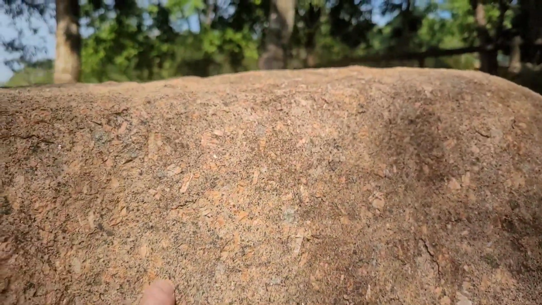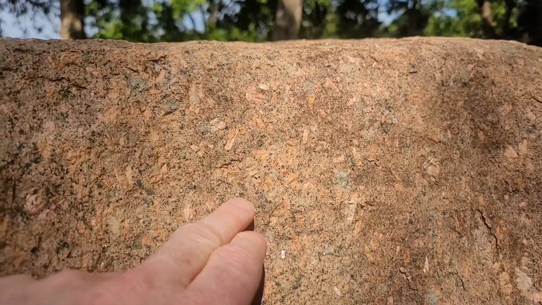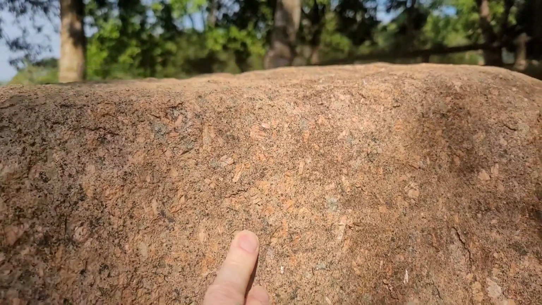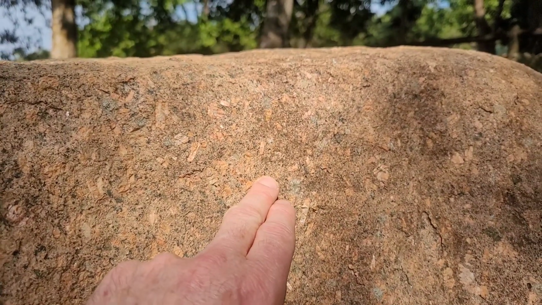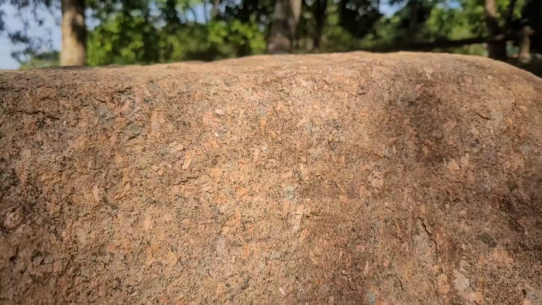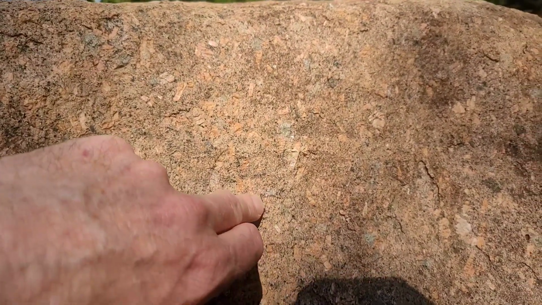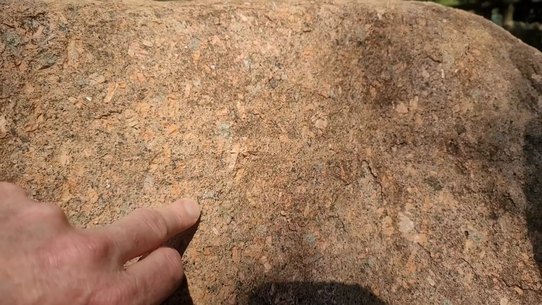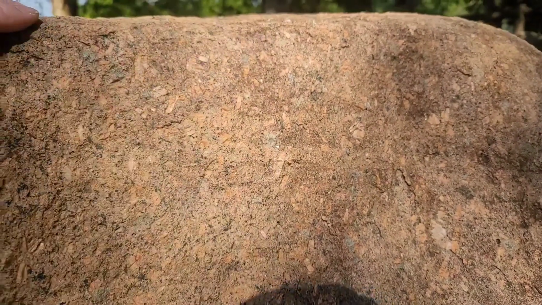You can see the actual plagioclase, orthoclase. And then we have some smaller black, looks like micas. Probably also some, might have augite. Same as before, but I'm not too sure. I need to read up on that.